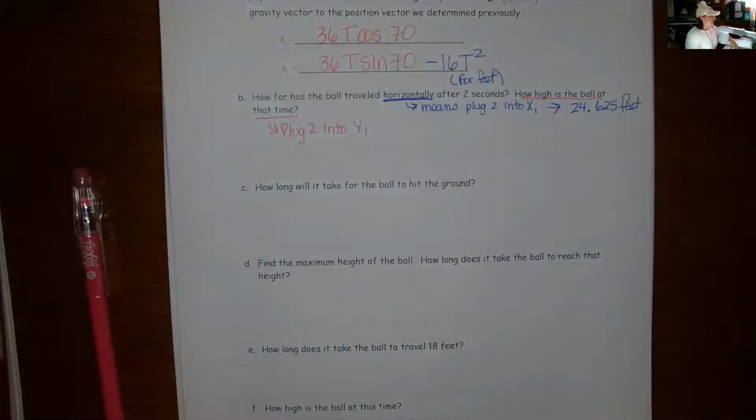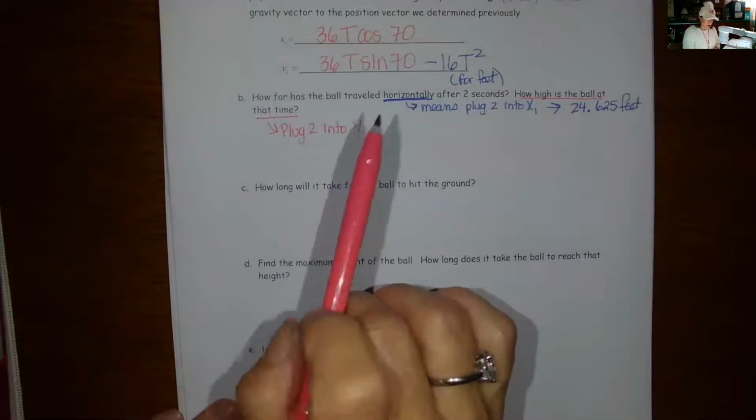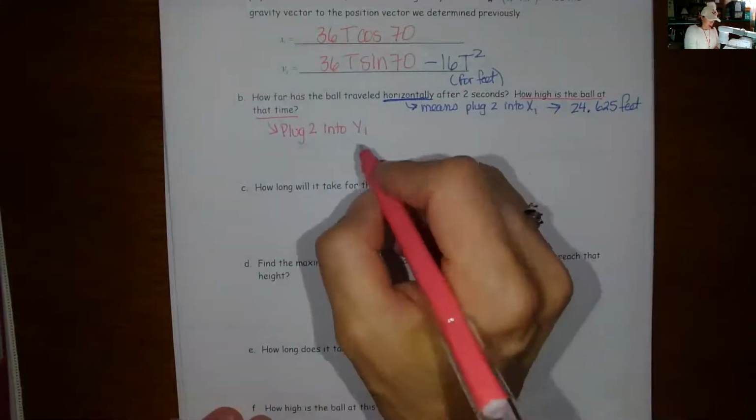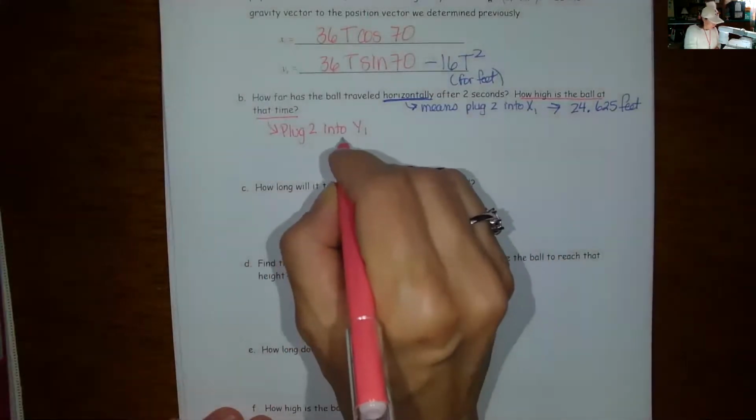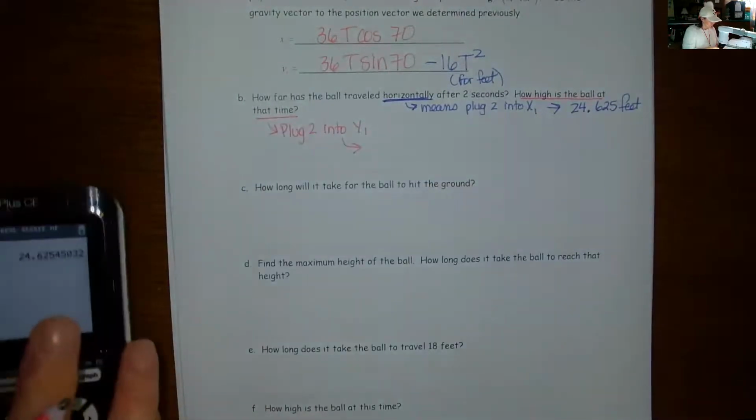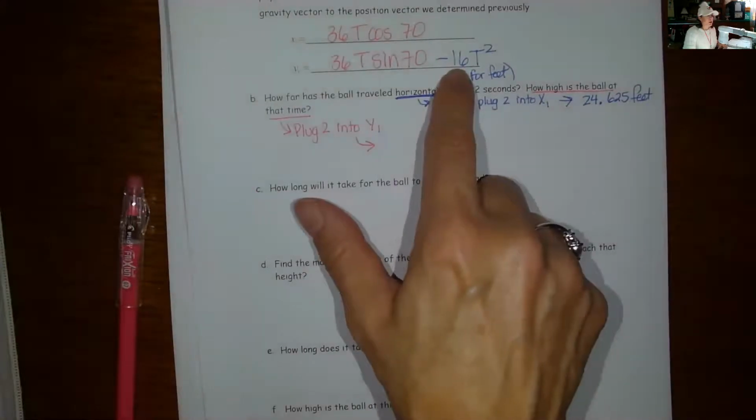Now we're taking t and we're plugging it into x and we're plugging it into y to get the different things that we want. X is going to do distance away. Y is going to do height. What do you get when you plug 2 into the y equation? Wait, what? Let me plug that in. Times 2. Yeah, you have to subtract that.